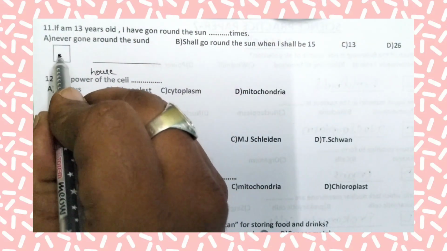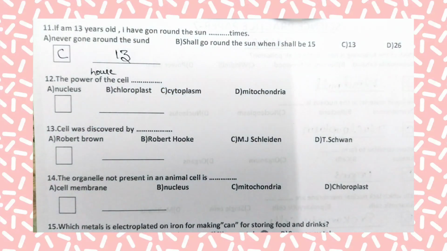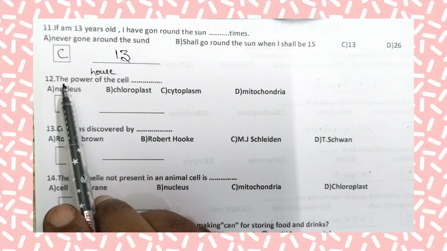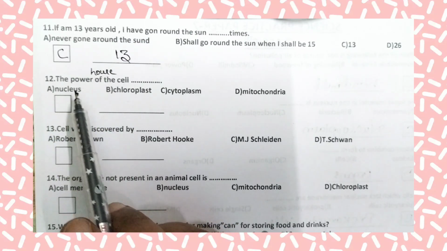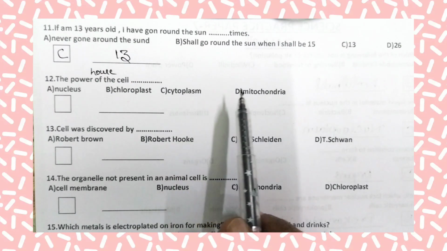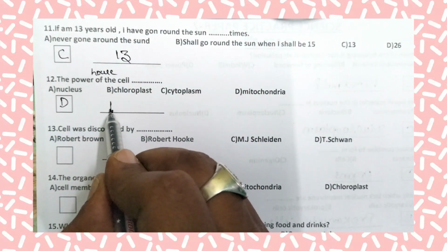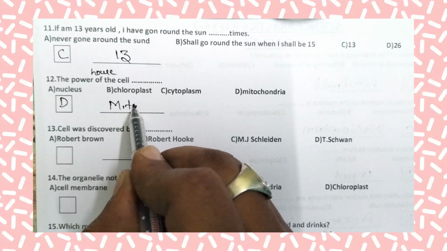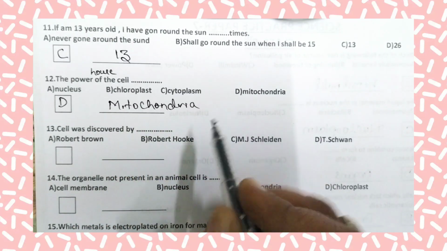The right answer for the 11th question is option C, 13. Next, coming to the 12th question. The powerhouse of the cell: nucleus, chloroplast, cytoplasm, mitochondria. The right answer is option D, mitochondria. So mitochondria is the right answer.